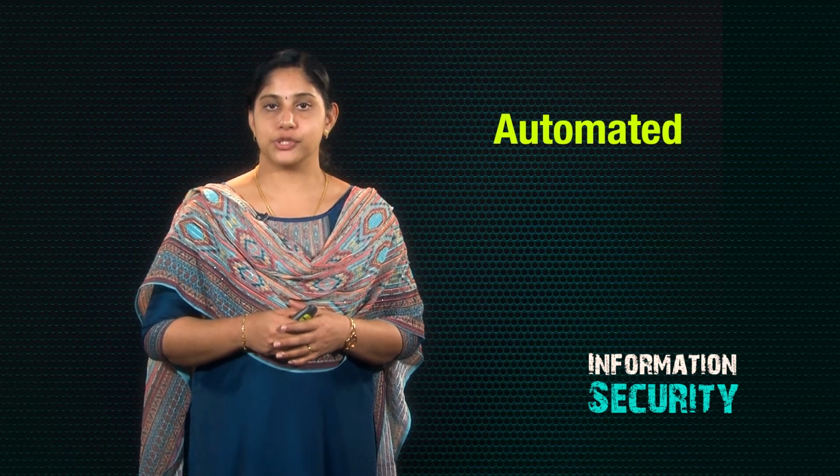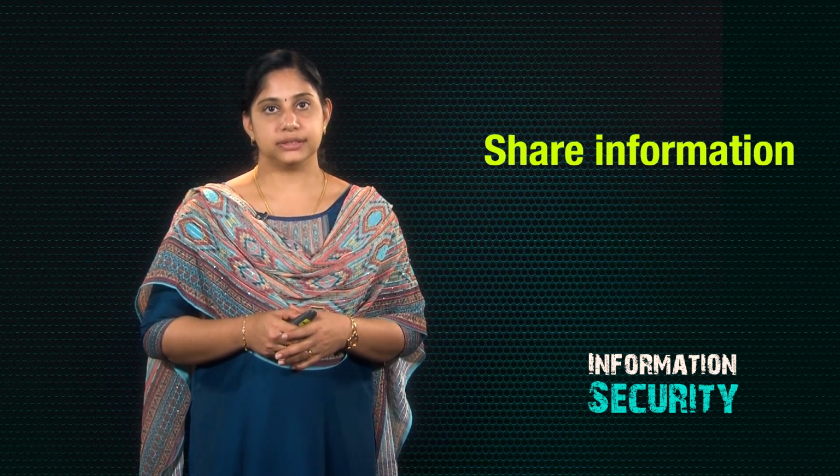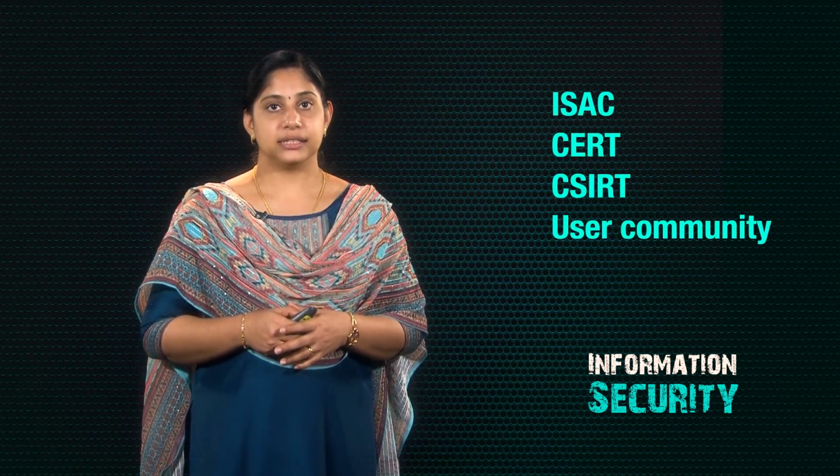Automate it. Wherever possible, automation must be used to decrease our reaction time and the adversary's window of opportunity. Share information. Tools should interoperate and cooperate as much as possible out of the box, and they should be configured to share information with partners and appropriate authorities, that is ISAC, CERT, CSIRT, a user community.